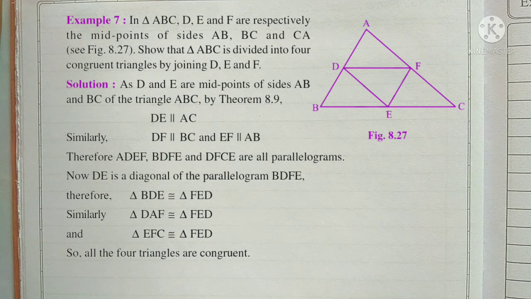Just one example: in ADEF, DF is the diagonal. If DF is the diagonal, then we get two triangles, ADF and DEF. These two triangles are obviously congruent.